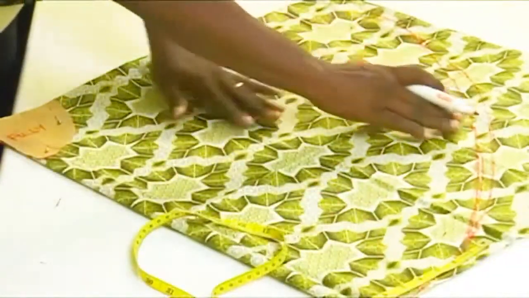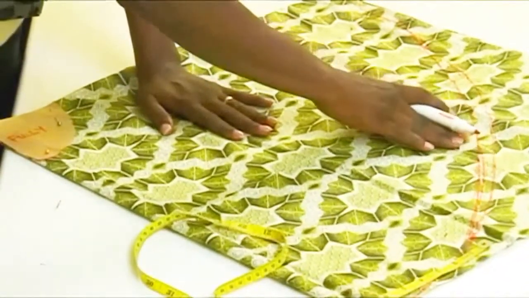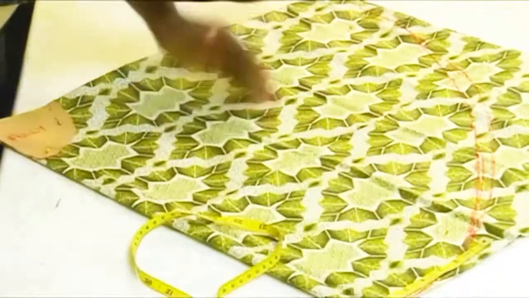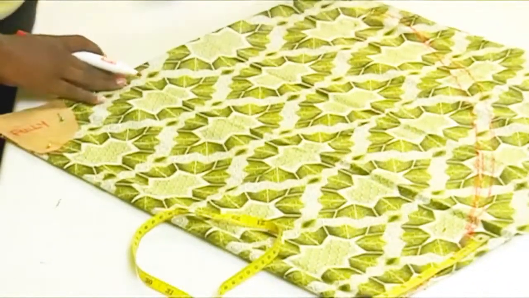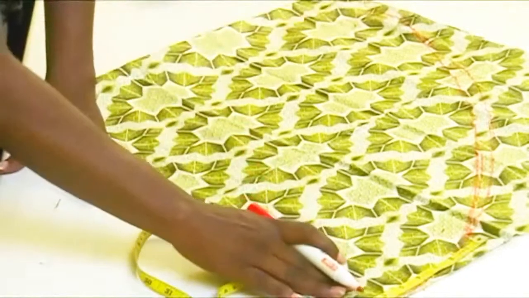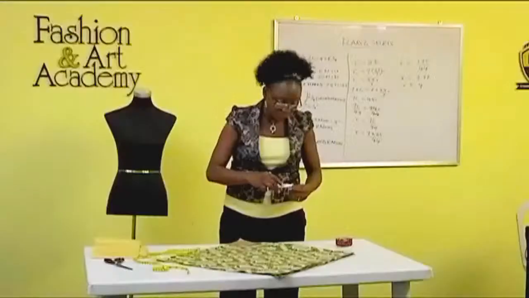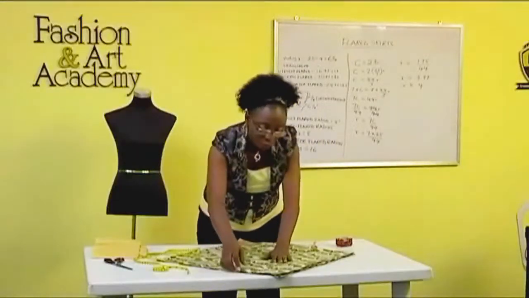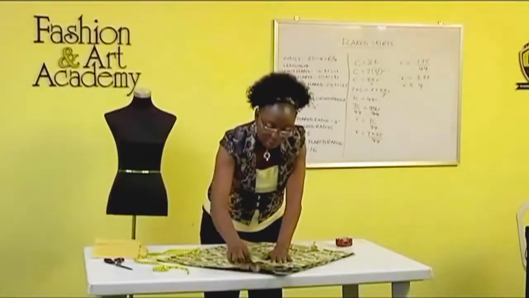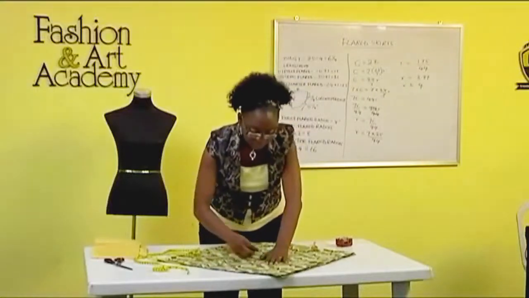Now, because I know that at this point here, it's easier for it to droop down than at this other point, because this is on the straight grain, it would not be elasticated. This is also on the straight grain, it won't be elasticated. But the middle here would be elasticated. So once I've done that and I've corrected it, I just pin all the layers together and I cut out.